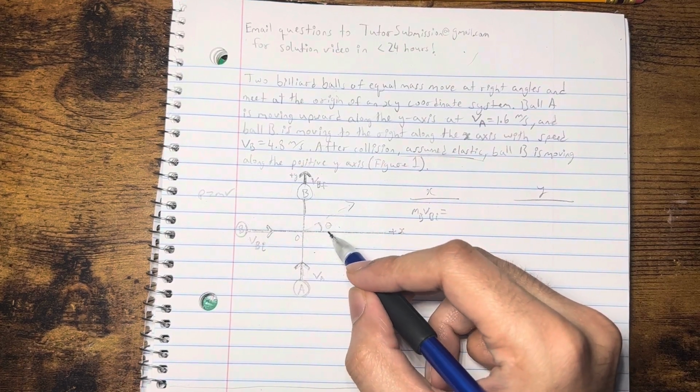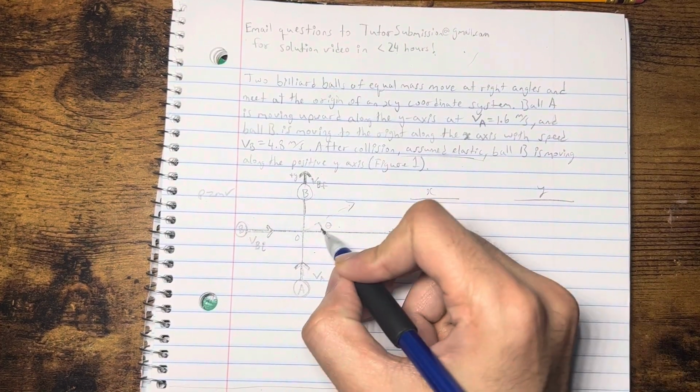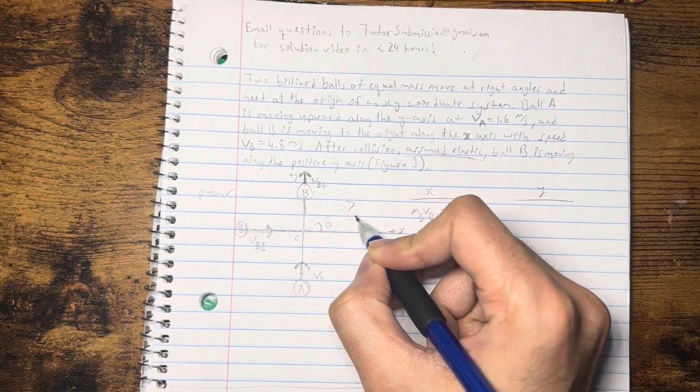But for now, we're going to assume that there is an X component for ball A, based on this angle here.